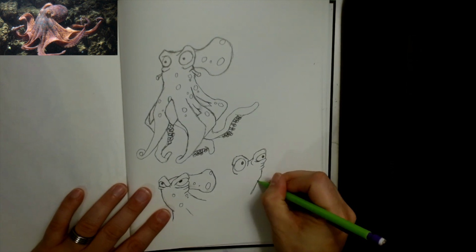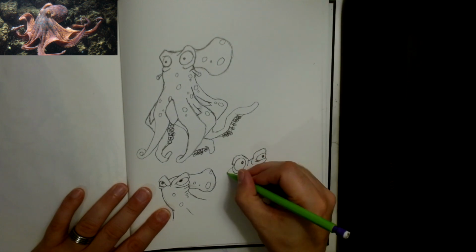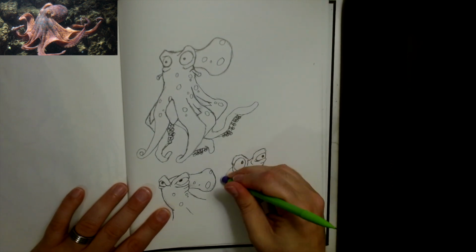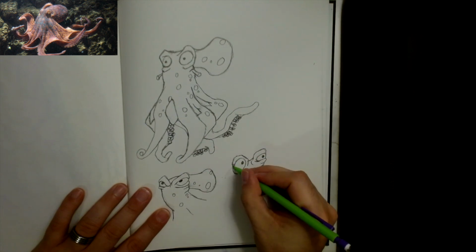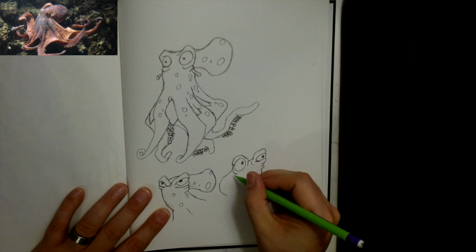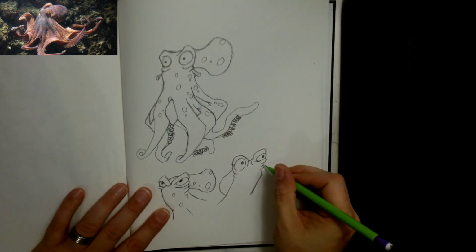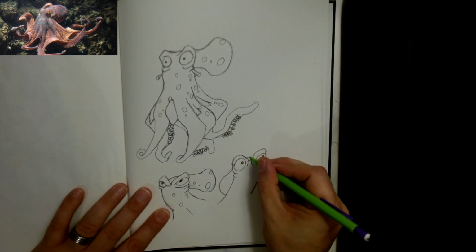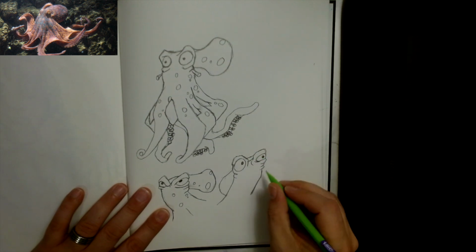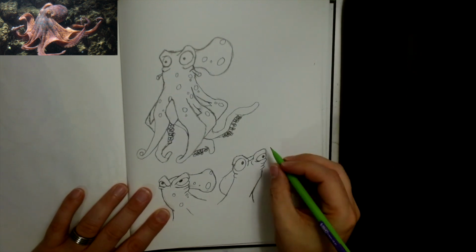We can bring the head down this way, and we want to work in that bulbous part of the head, but at a little bit of a different angle. So we can put a few more little wrinkles in there, drag the body out, and have that come down, and we start our tentacles here.